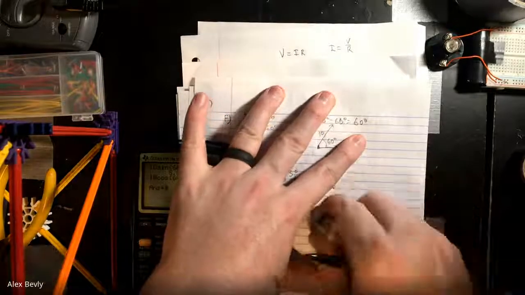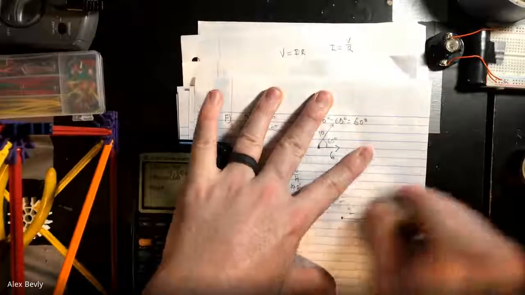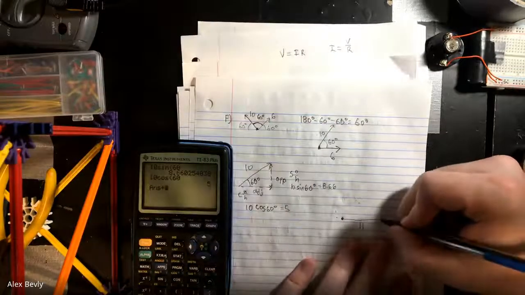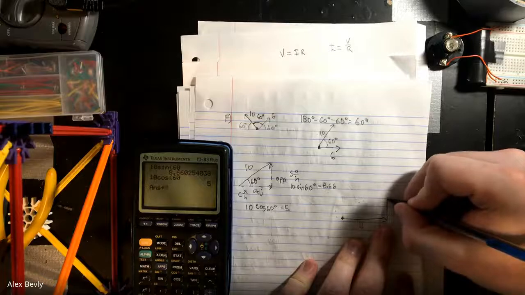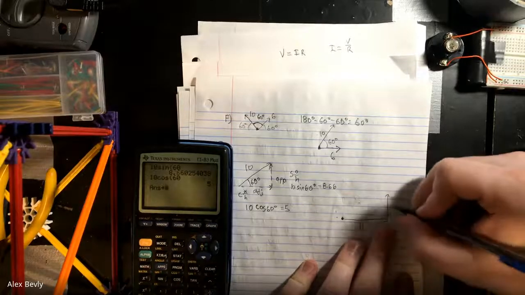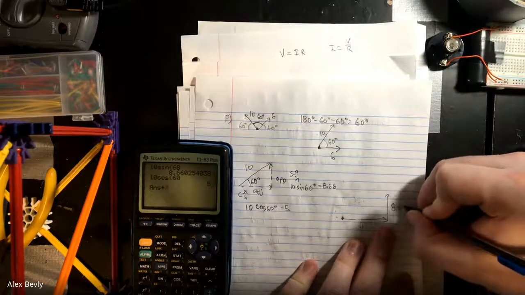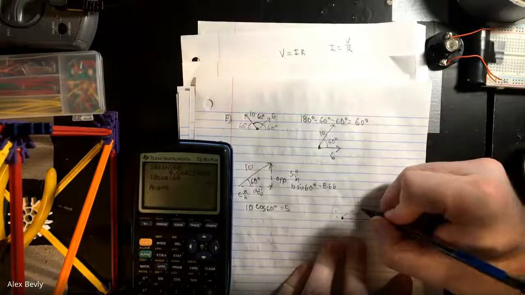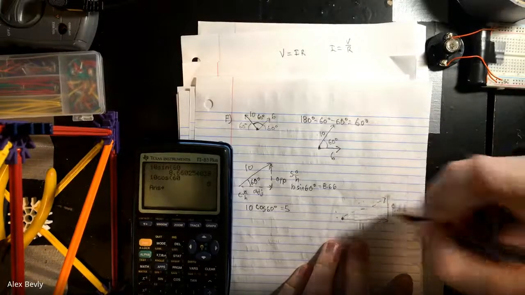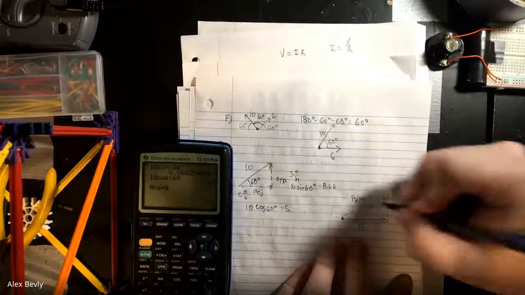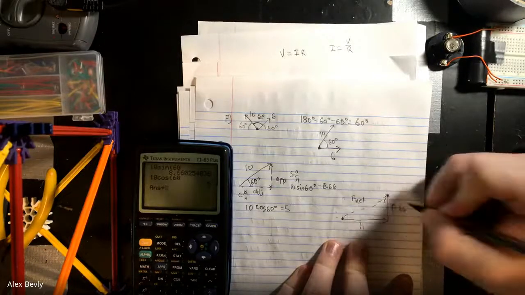Probably redraw this to where we draw our vectors correctly, right? We go tip to tail, so we go from the arrow to the end of the next vector. And then our resultant goes this way, so our net force is here. It really should end right there.